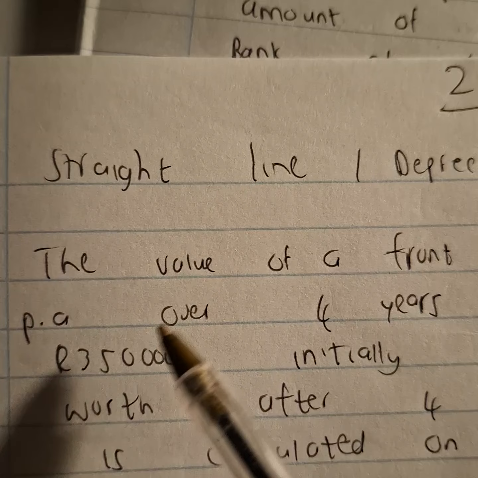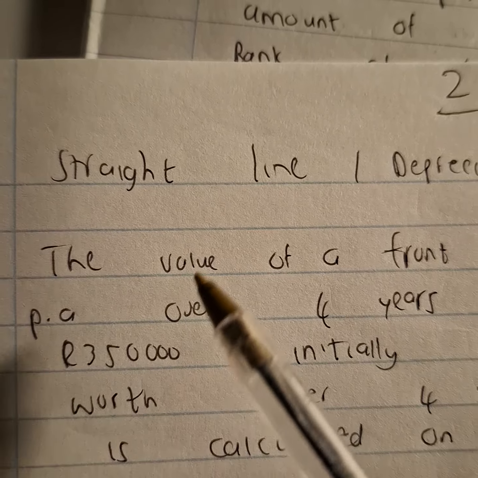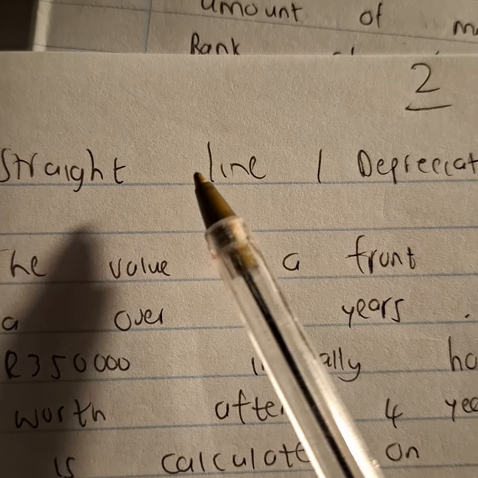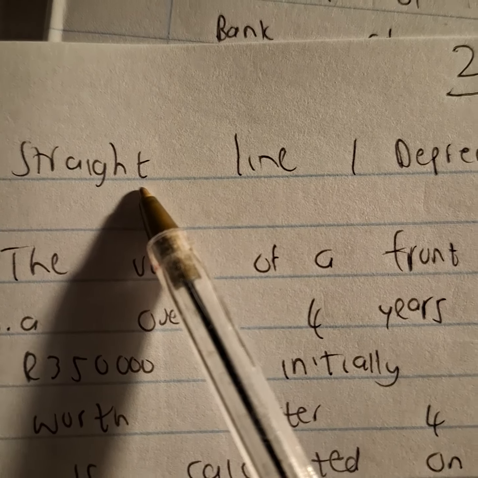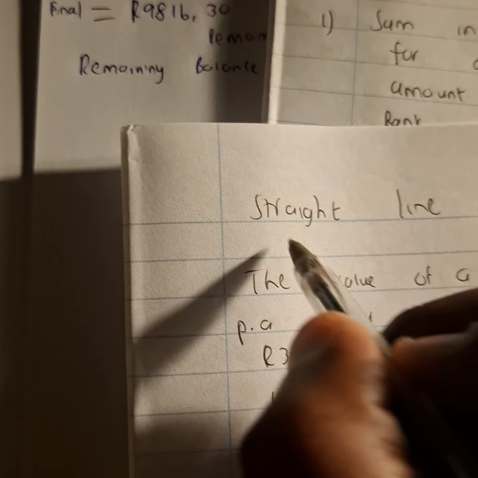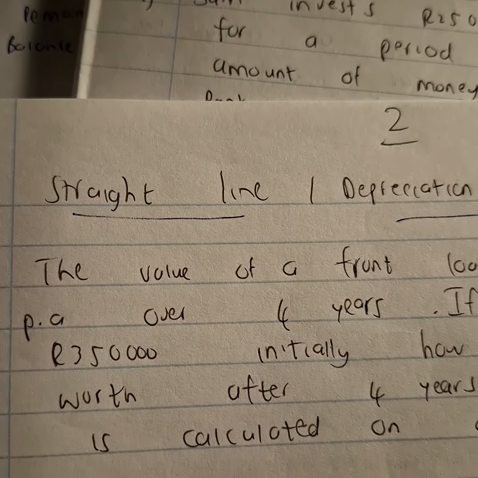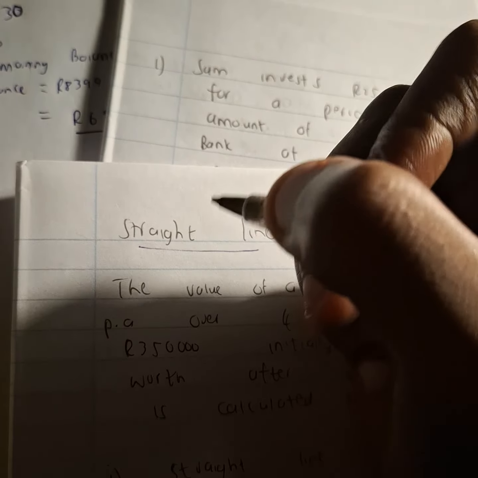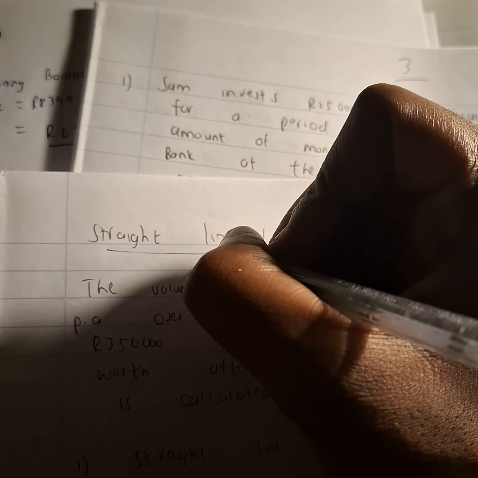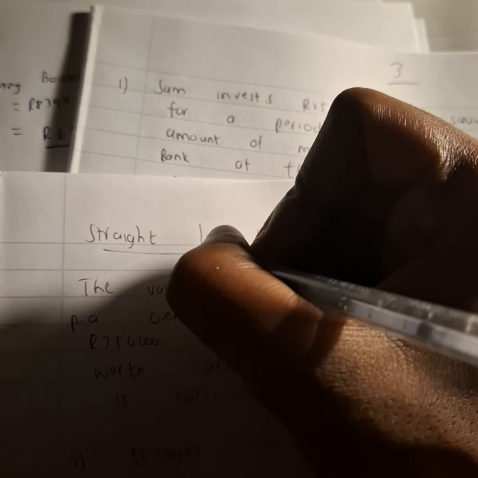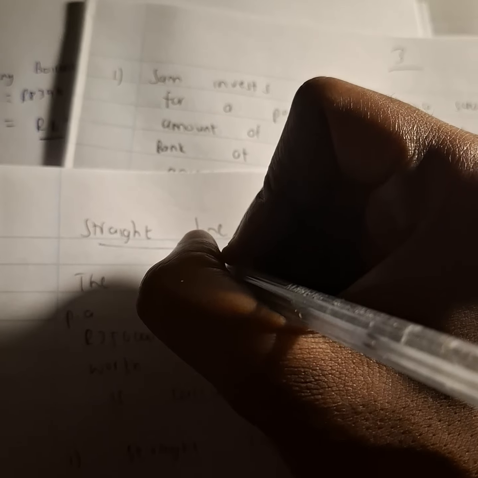Alright, Kia, here's another scenario. We have another concept: straight line depreciation and compound decay. I saw in the notes provided that straight line can sometimes be called straight line depreciation, but sometimes straight line basis.